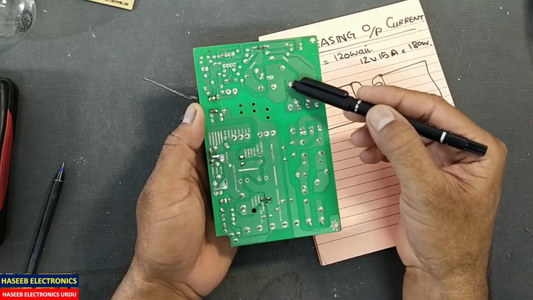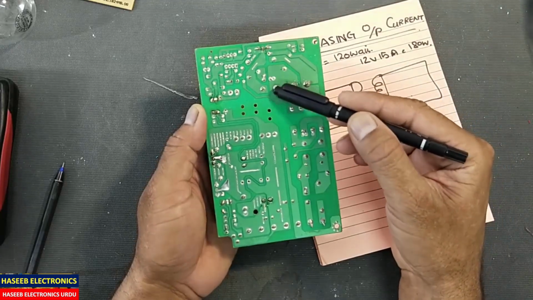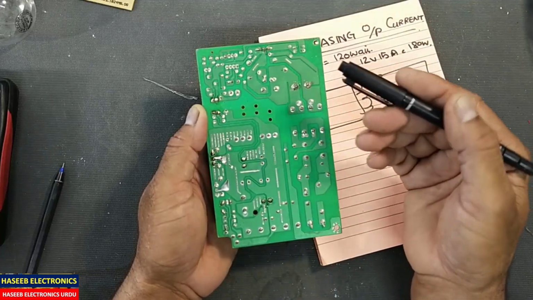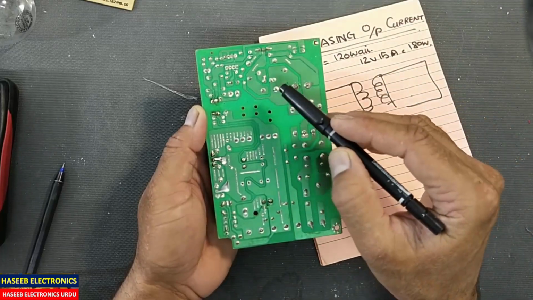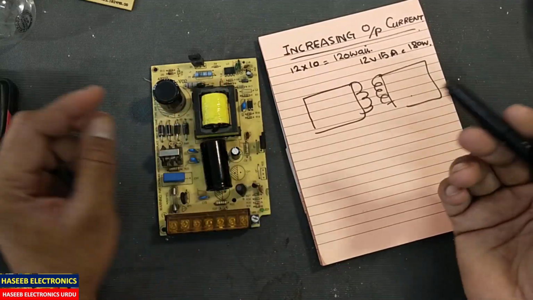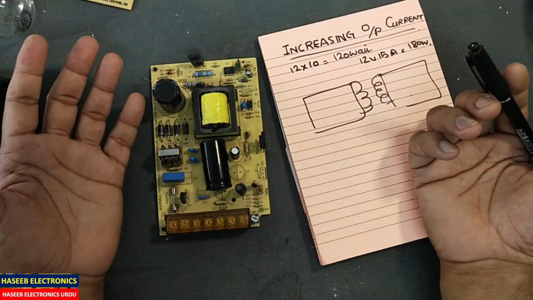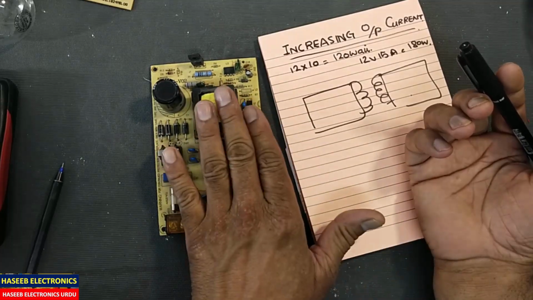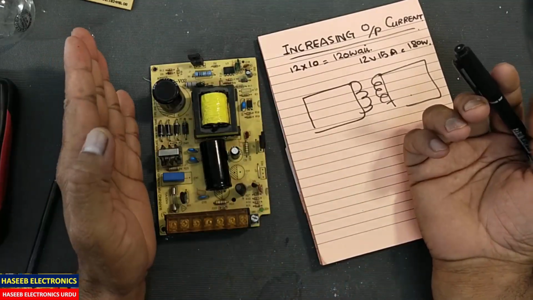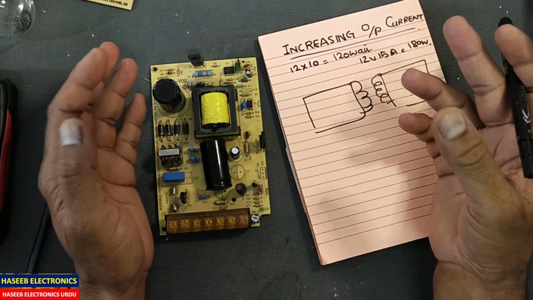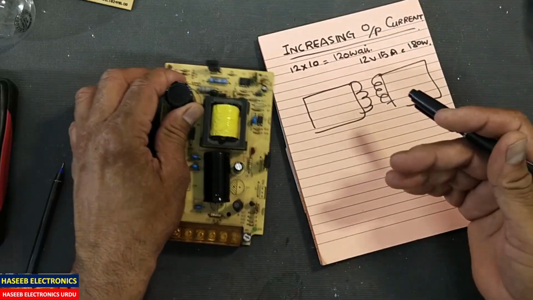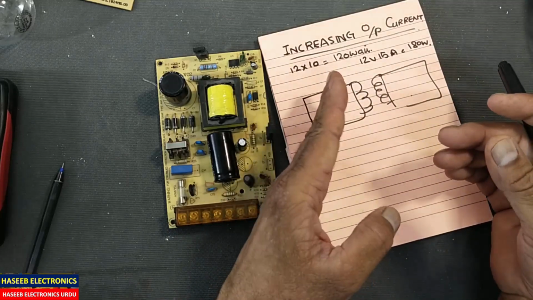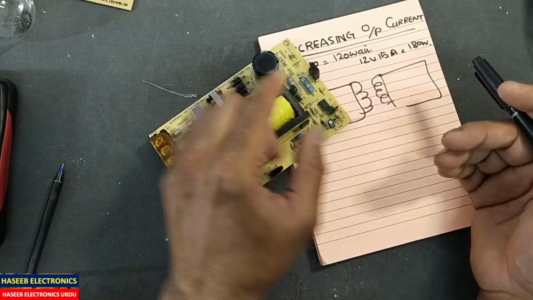There is another solution. We can add an extra layer of solder, but that will increase the noise. So I suggest we must use the power supply for the purpose for which it is designed. It is my opinion. Maybe someone will tell you, okay, you can do it. Even I can tell you, you can do it.